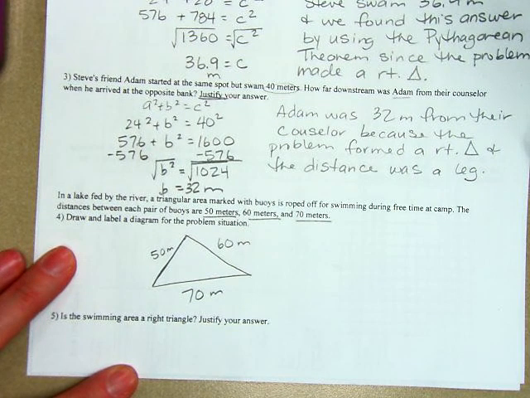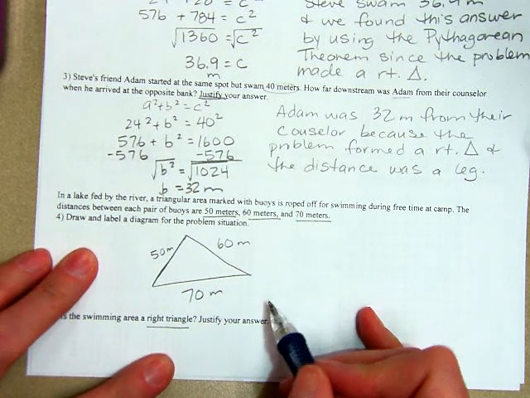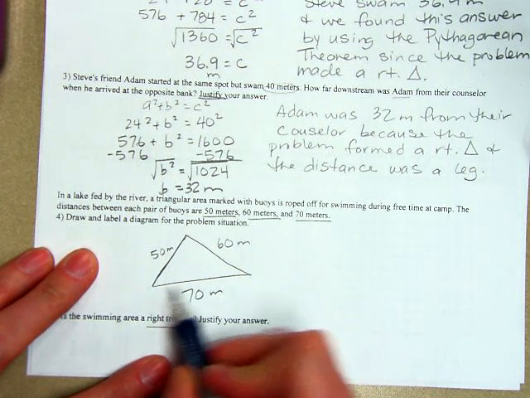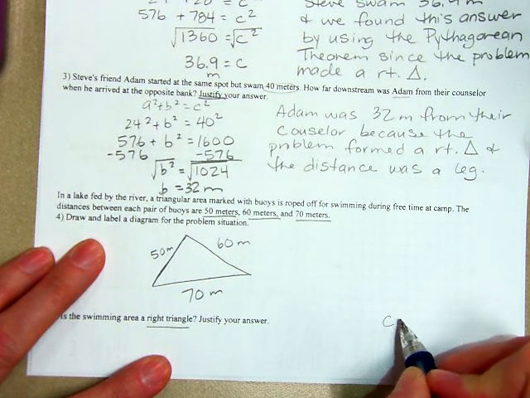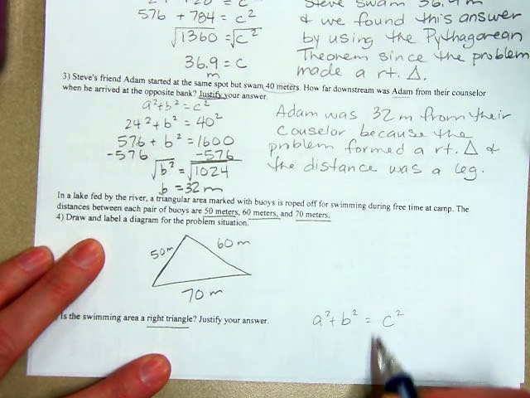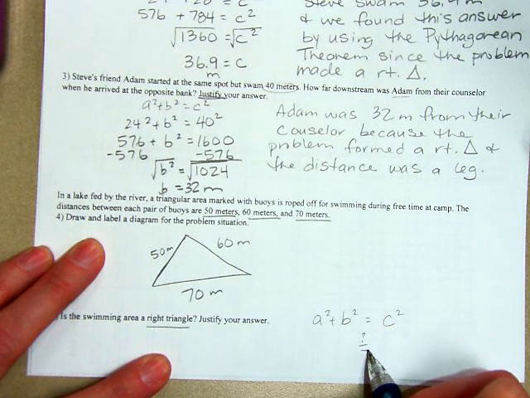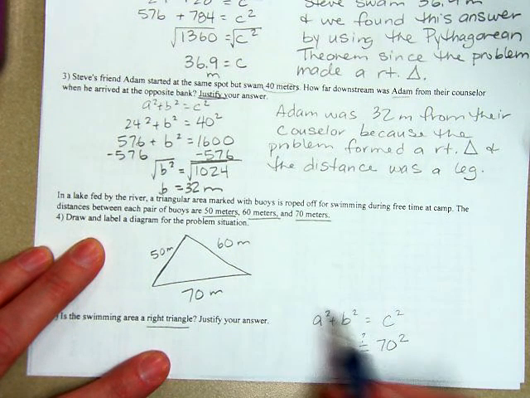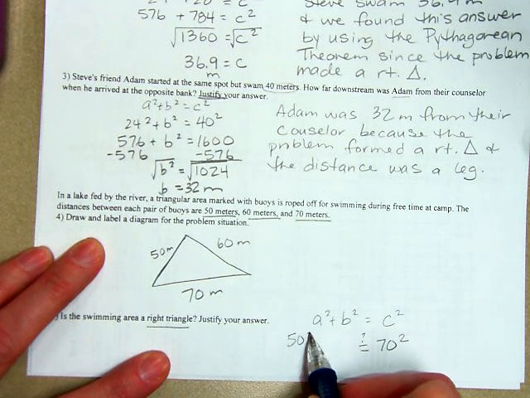And now it says, is the swimming area a right triangle? Justify your response. Okay, so first step, I'm going to use the converse of the Pythagorean theorem, which means I'm going to pretend that the longest side is C. So we're not sure if this is going to be equal or not, but 70 squared is going to be my C because it is the biggest side. And for the other two, the order doesn't matter.